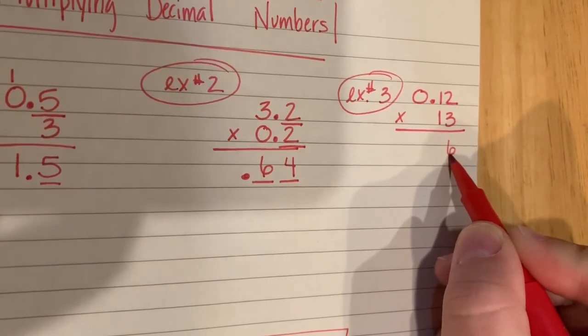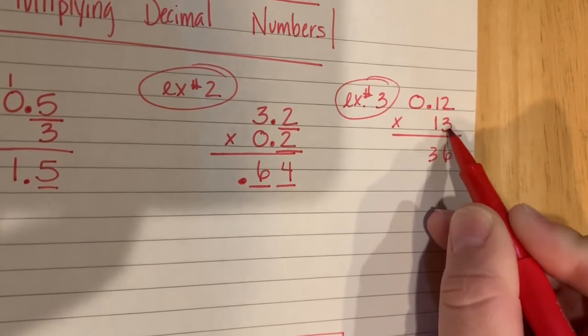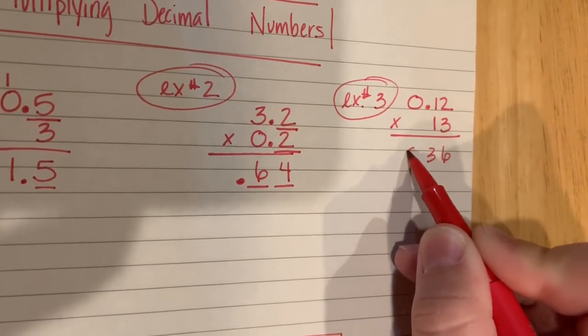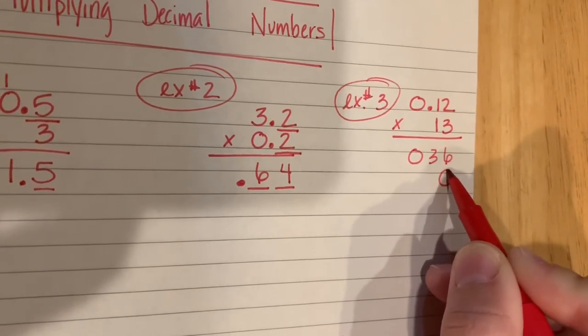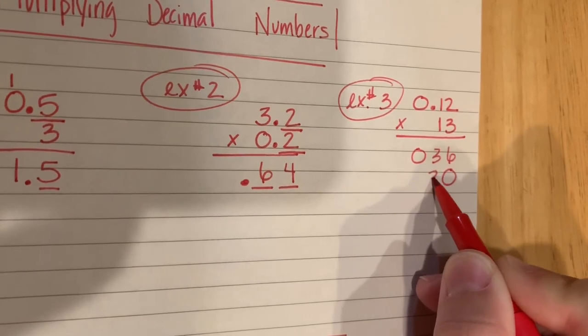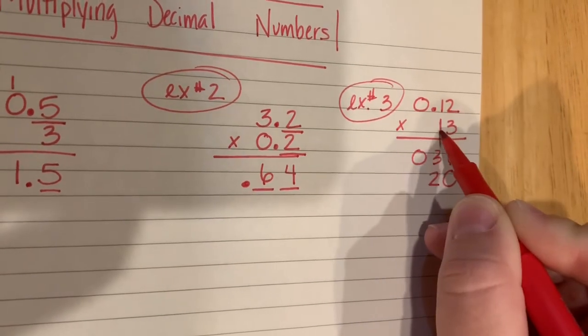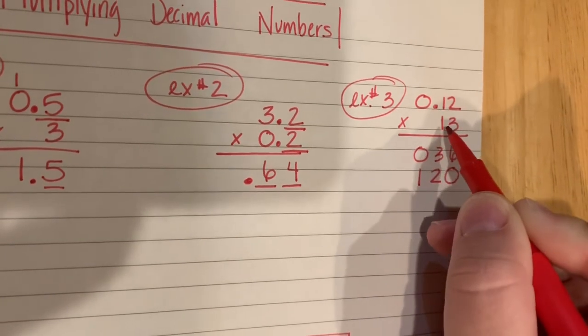Now we'll do number 3. 3 times 2 is 6. 3 times 1 is 3. 3 times 0 is 0. We'll drop our 0 down before we multiply. 1 times 2, which is 2. And 1 times 1, which is 1.